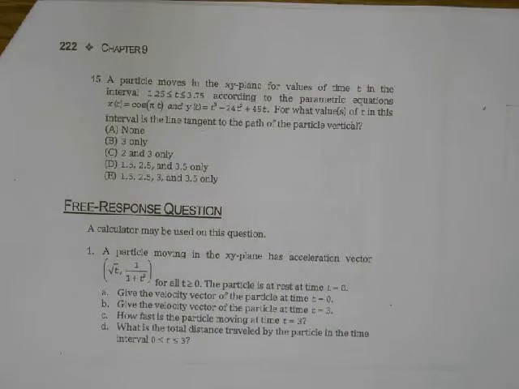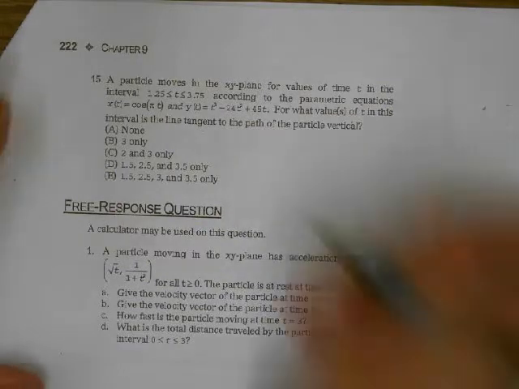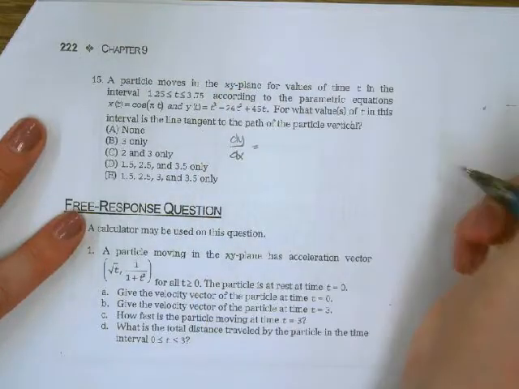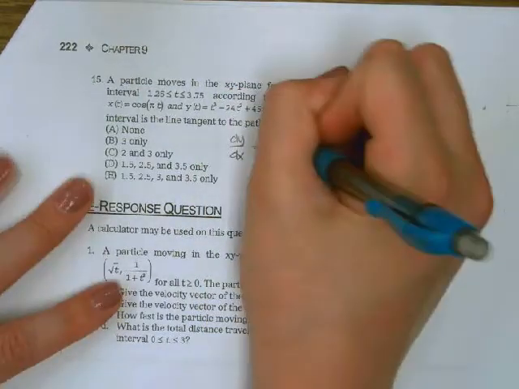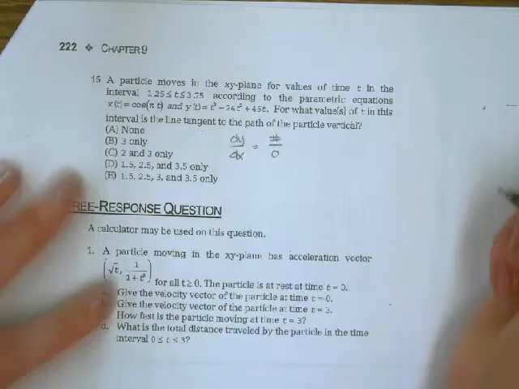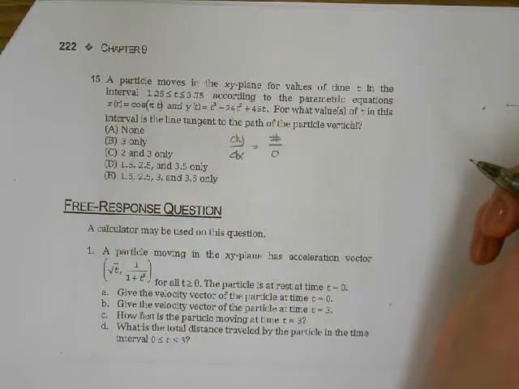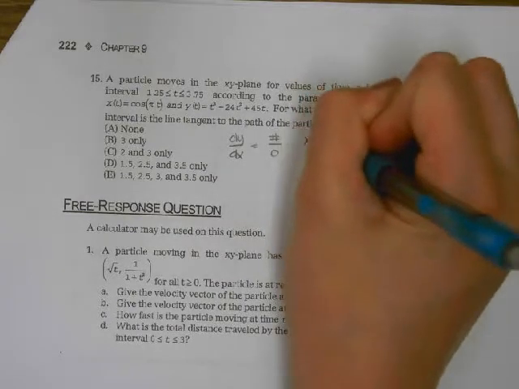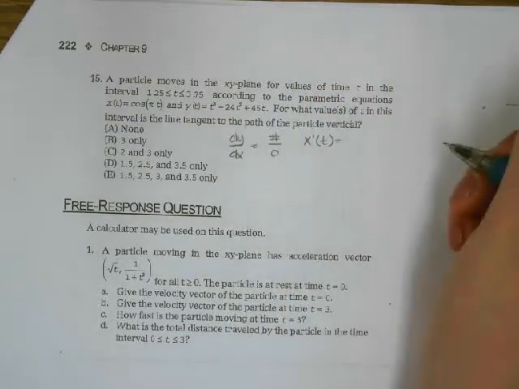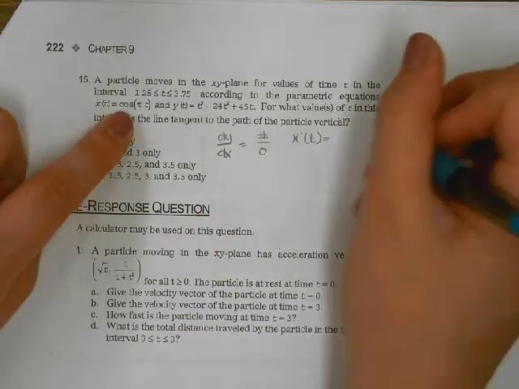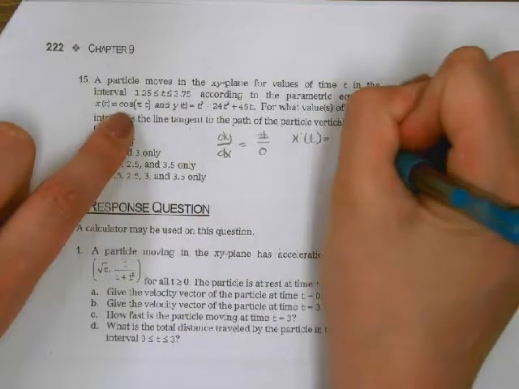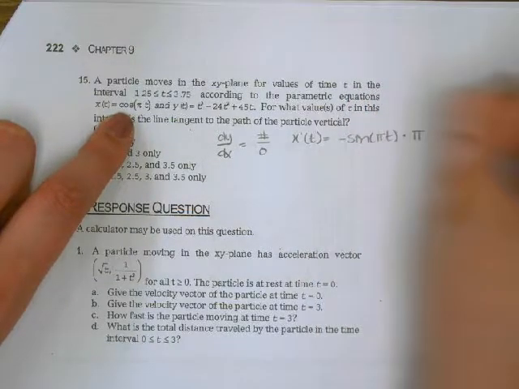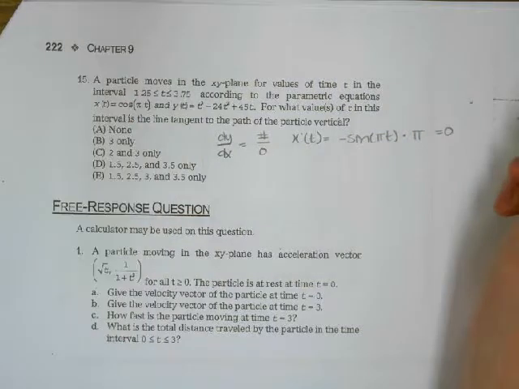So to do that, that means that we need to have the derivative dy/dx, because that's where we get tangent lines from. For it to be vertical, that means that the slope has to be undefined, so we're going to have a number on the top and 0 on the bottom. So that means that I'm taking x prime and setting it equal to 0. So x prime is going to be the derivative of cos, which is negative sine of pi t, times the derivative of the inside, which is pi, and I'm setting that equal to 0.